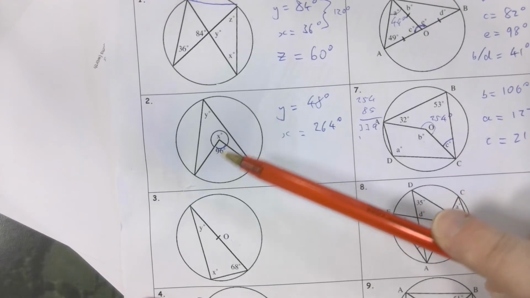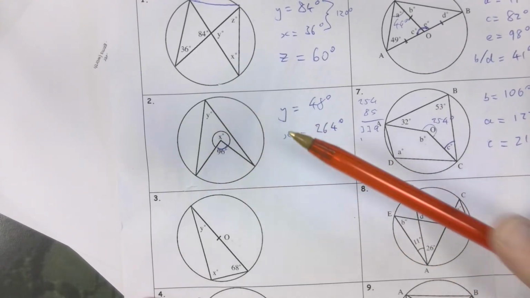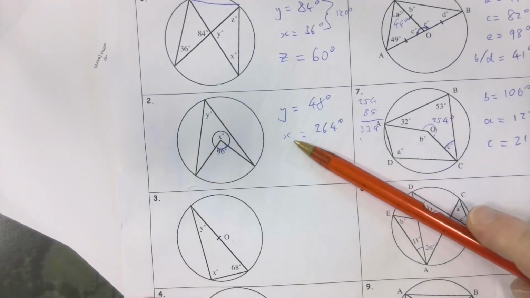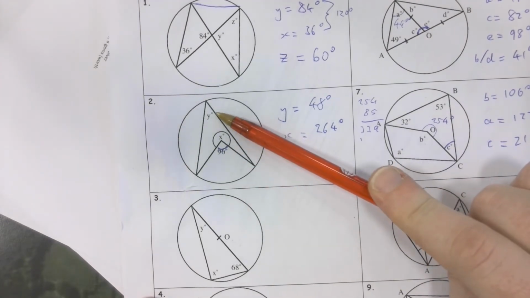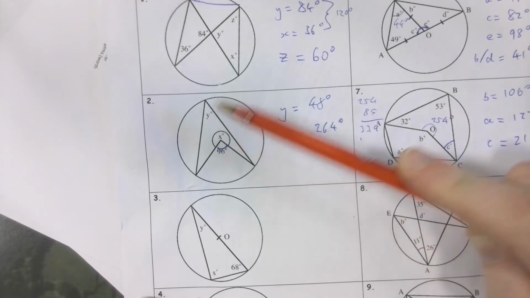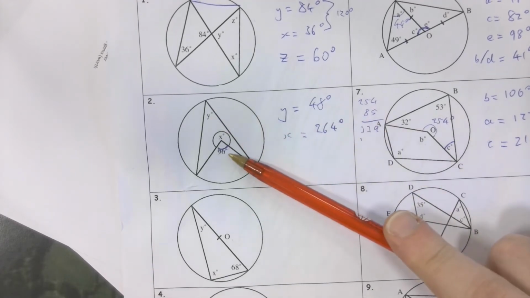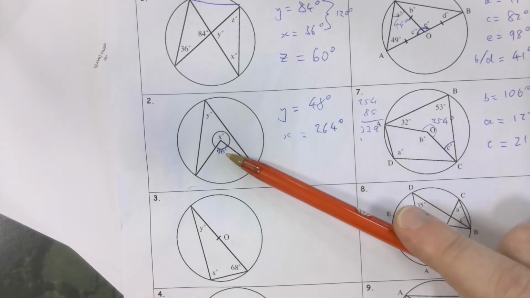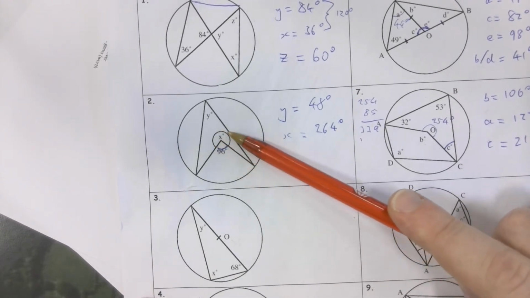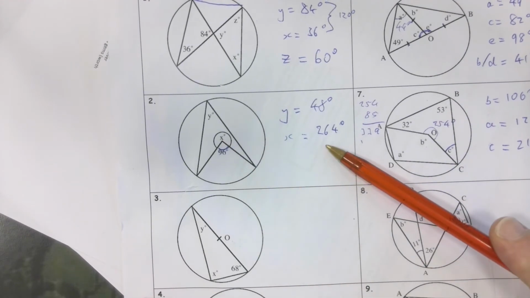Here we've got something that looks a bit like an arrowhead, but that we do not call an arrowhead. We say that the angle at the center is double the angle at the circumference. Got to remember those wordings. This angle is therefore 48 because it is half of 96. And then this angle in the middle is going to be the difference between 96 and 360, angles around a point. So that's 264.